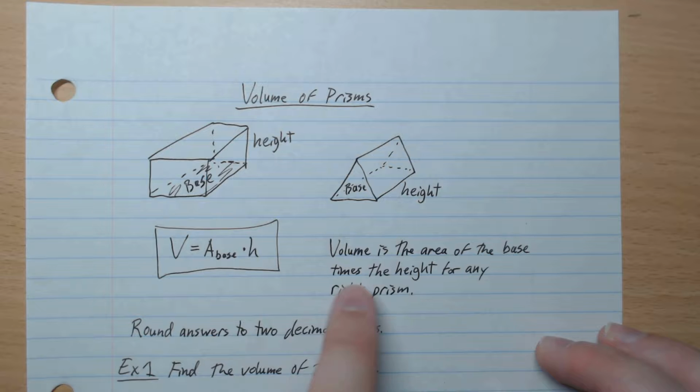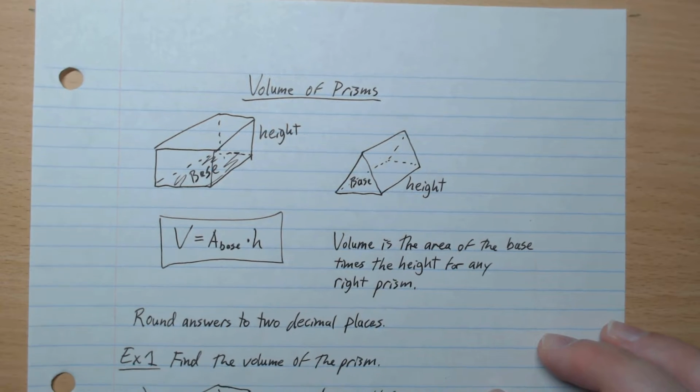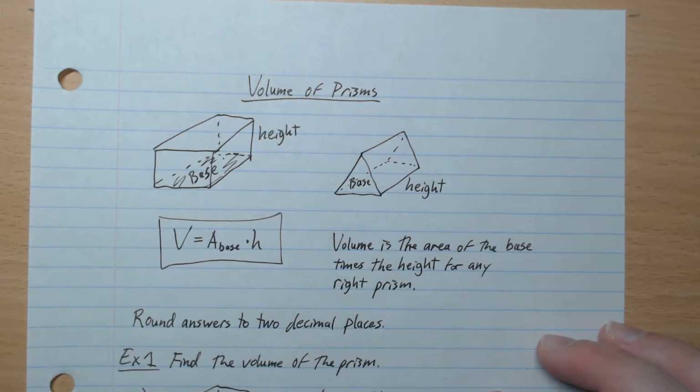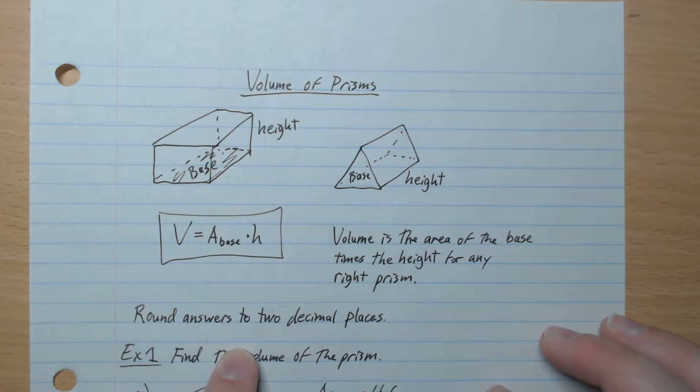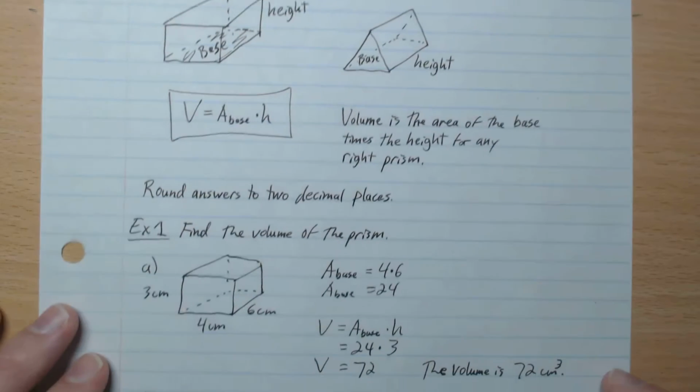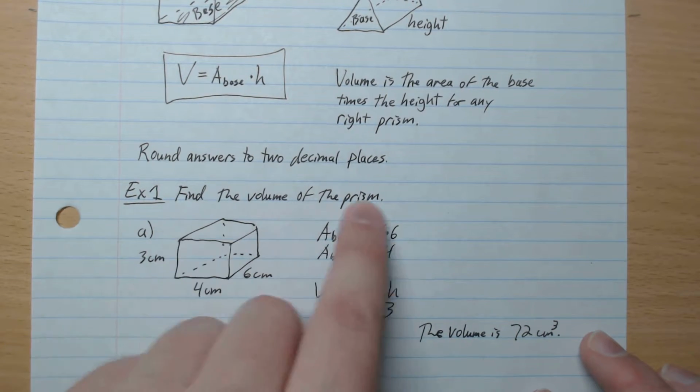So the volume is the area of the base times the height for any right prism, where it's a 90 degree from the base, like that. And so what we're going to do is round our answers to 2 decimal places. So let's get started. So find the volume of the prism.